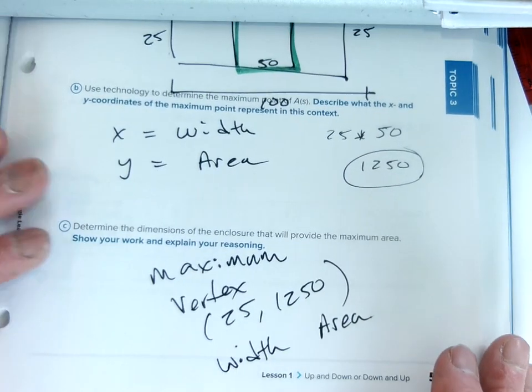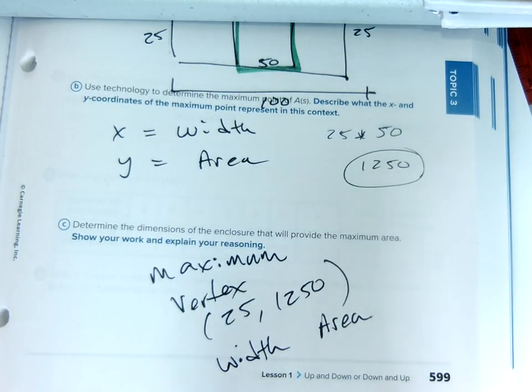Okay, so we built the pin. That's the best area. The vertex tells me the maximum. Build your pins 25 wide, and we'll get an area of 1,250.